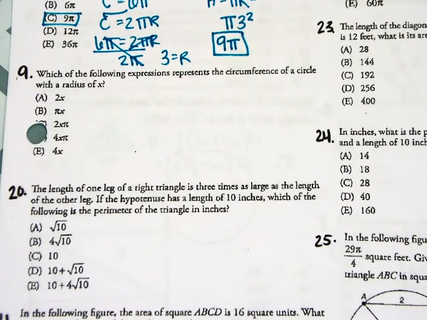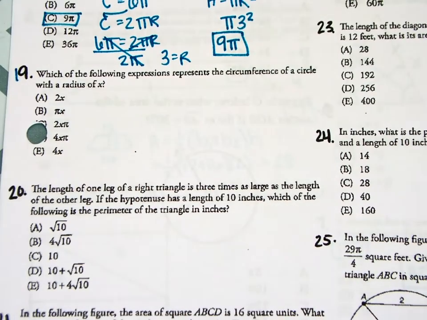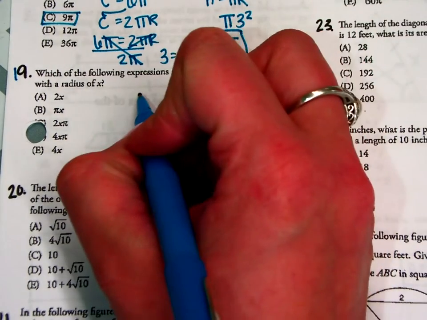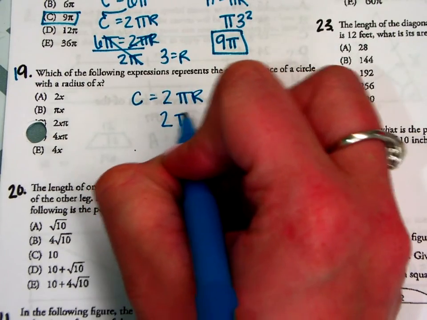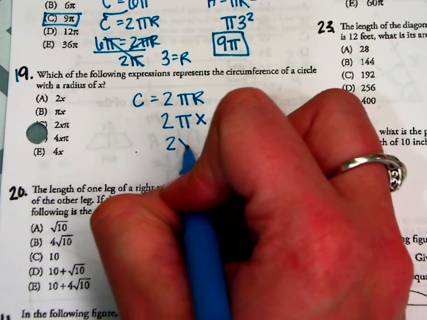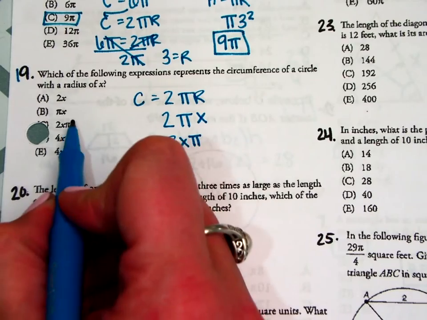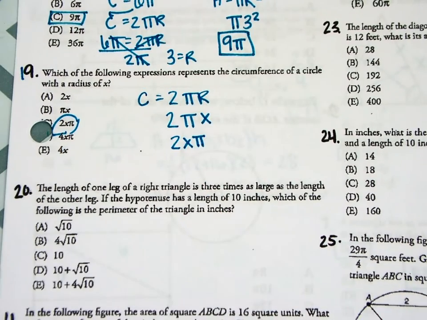Number 19. Sorry, let me do that. Number 19, which of the following expressions represents the circumference of a circle with radius x? Well, the circumference formula, again, is 2 pi r. The radius is x, so 2 times x is 2x, and pi goes on the end, which is option C. Using the pi times diameter formula isn't going to help because it gives you a radius, so that might make it a little bit harder.